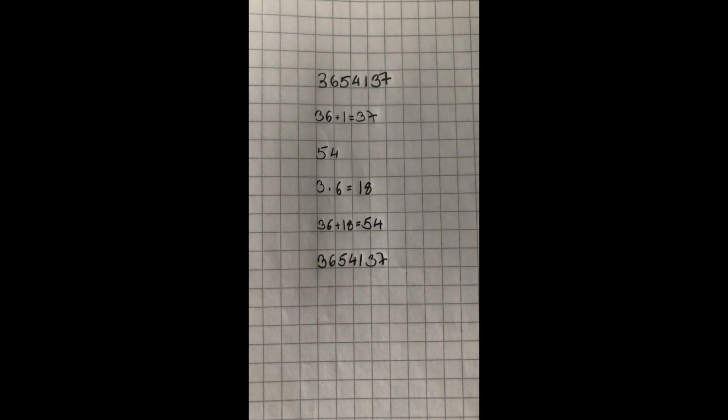So basically the storyline would go something like: 36, it had to be multiplied, so 18 plus 36 is 54, and then there was something to get 37, so 36 plus 1, 37.